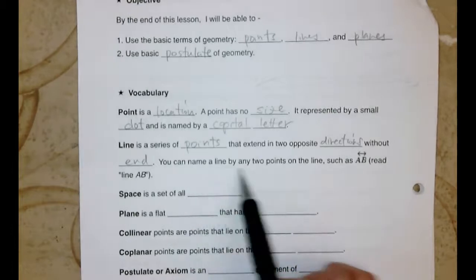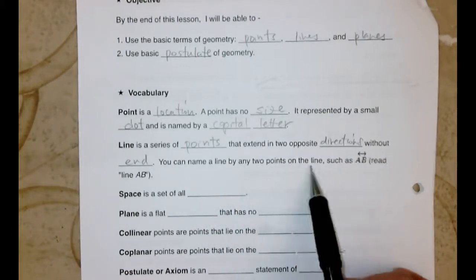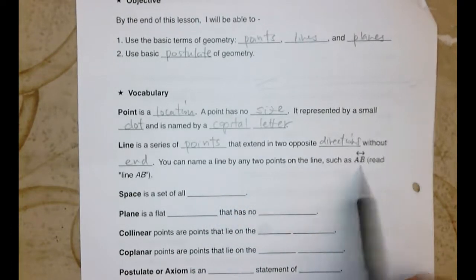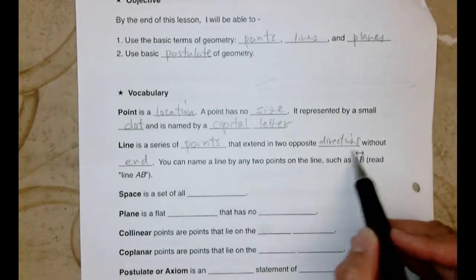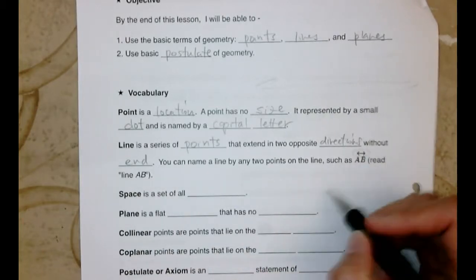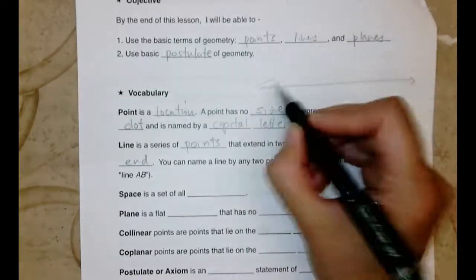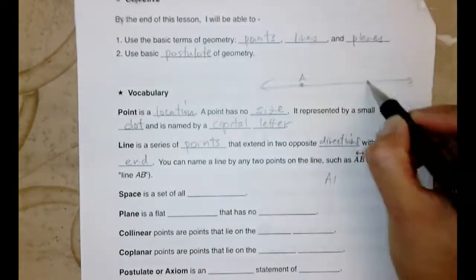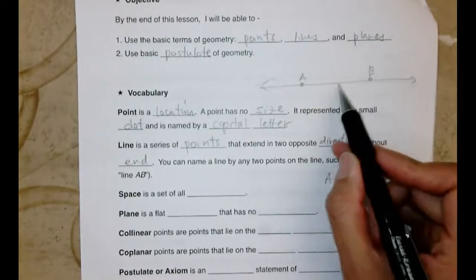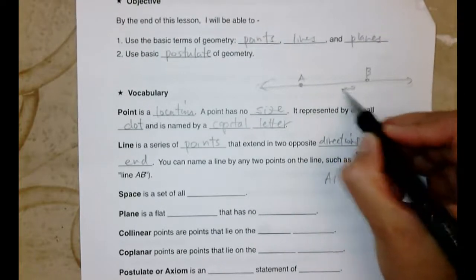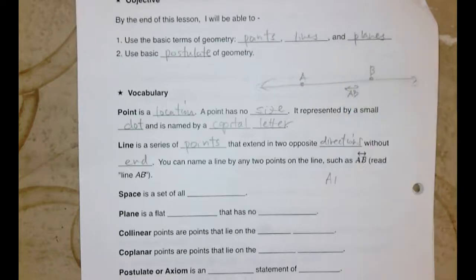You can name a line by any 2 points on the line, such as line AB. This is the symbol for line. So any 2 points on the line: let's say this is a line, and this is point A, and this is point B. You can call this line AB. That's the symbol for line.